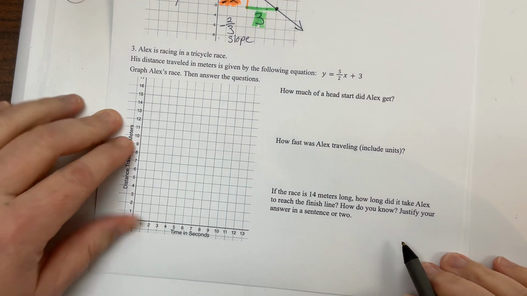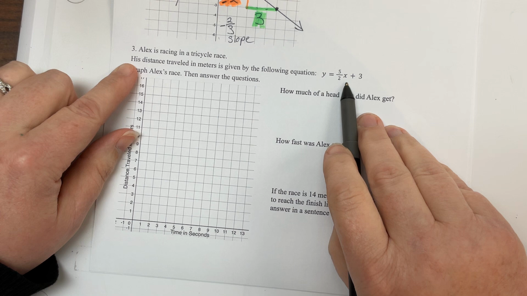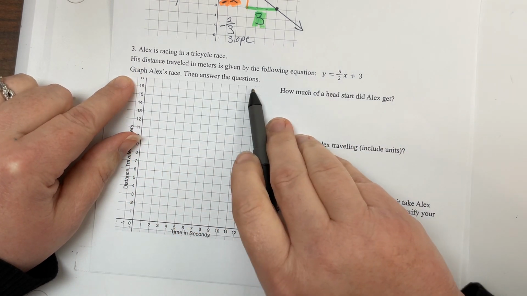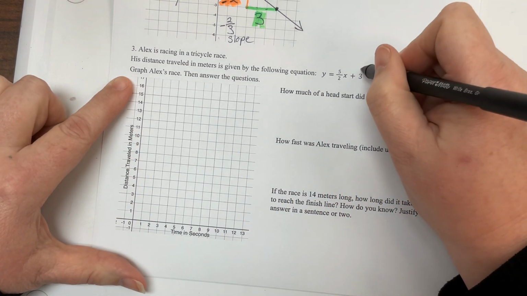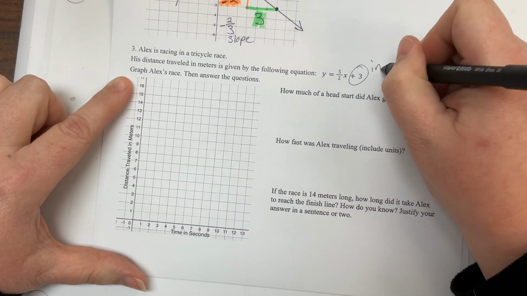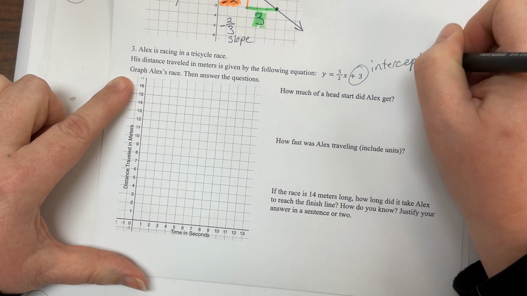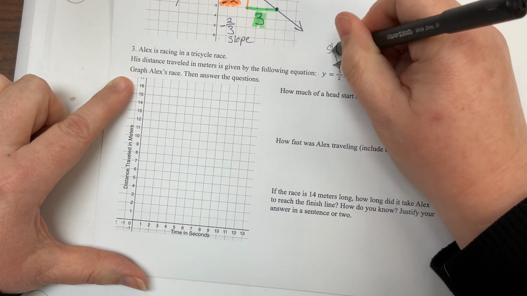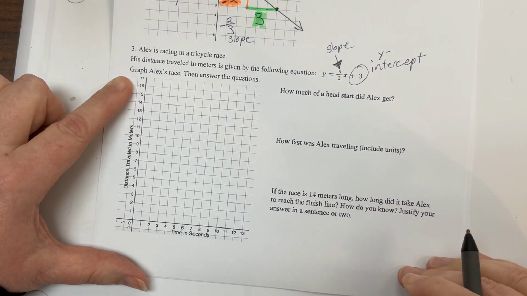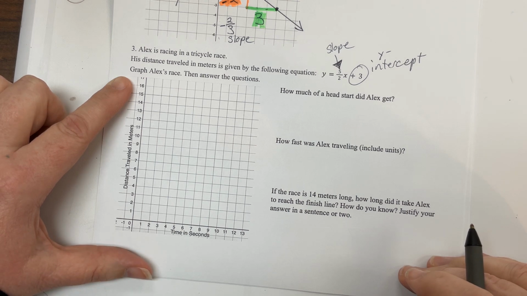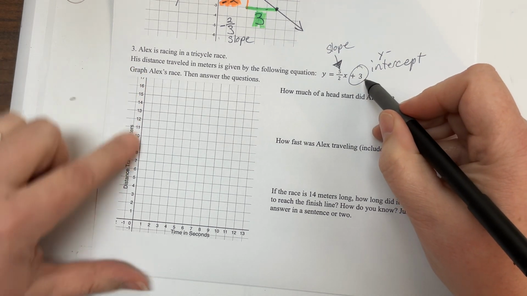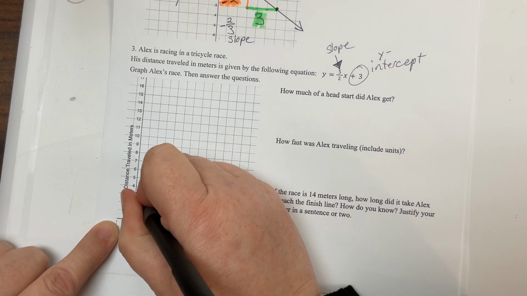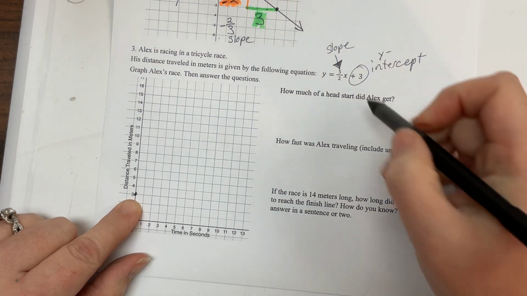All right, so here we go. Here is the equation that we are going to use. We're supposed to graph the race and then answer the question. So let's get graphing. Remember, this is our y-intercept, and here is our slope. Okay? All right, so +3, where is that? Y-axis, right there.